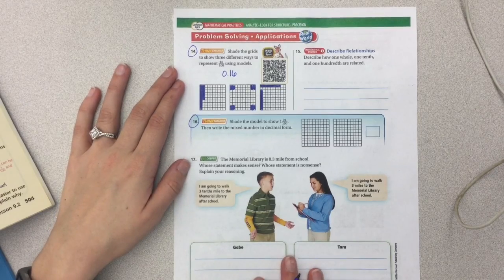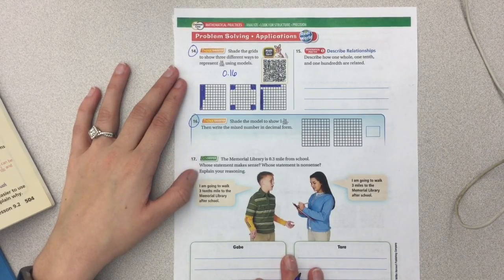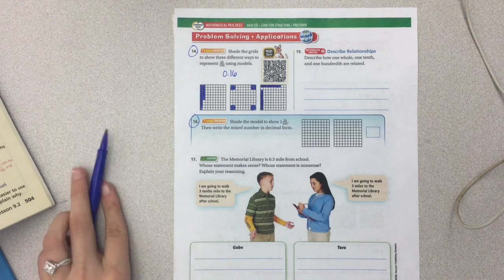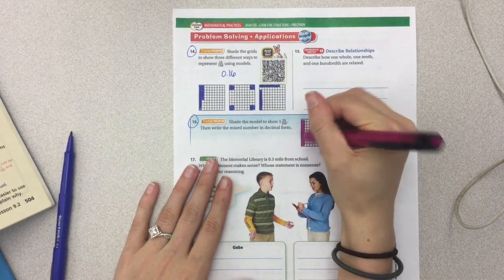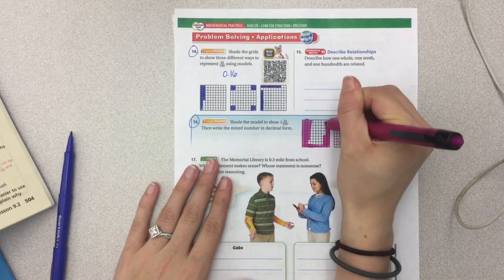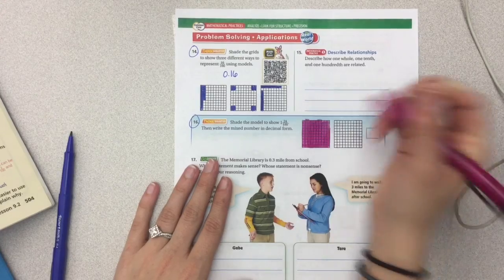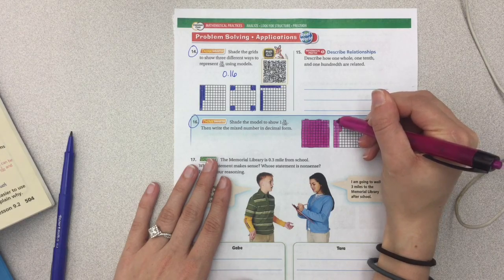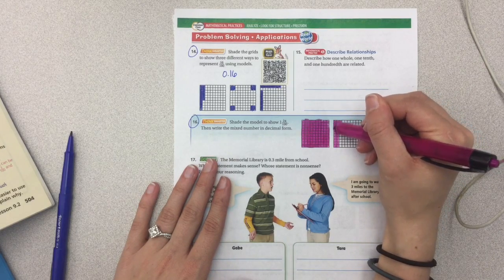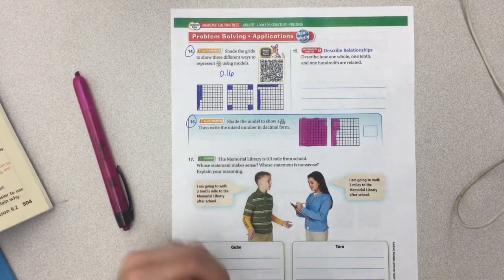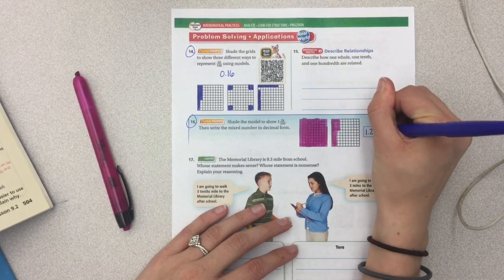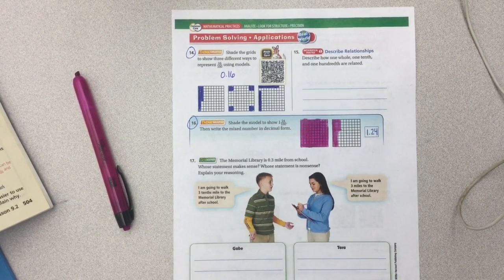And last but not least, number 16, the directions are to shade the model to show 1 and 24 hundredths, then write the mixed number in decimal form. So if we're going to shade this model to show 1 and 24 hundredths, we are going to shade 1 full hundredths box, and then we are going to shade an extra 24. Okay, a little over that. And then if we were to write 1 and 24 hundredths as a decimal, we have 1 whole, and then we have 24 out of our 100 shaded. 1 and 24 hundredths.